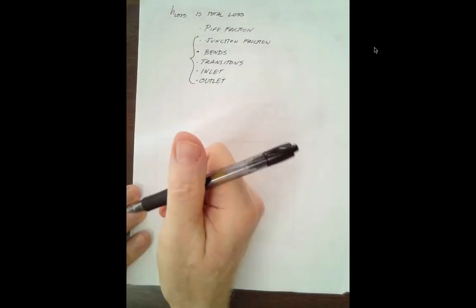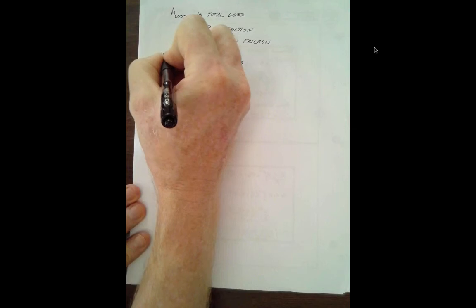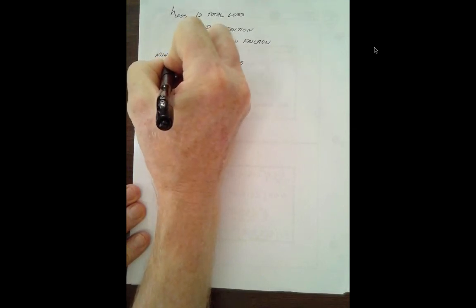These ones grouped collectively are called minor or fitting losses.